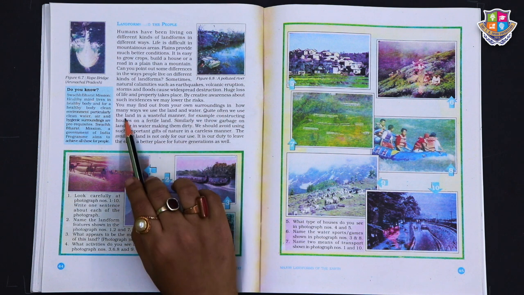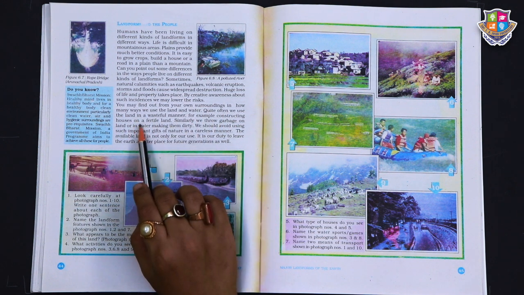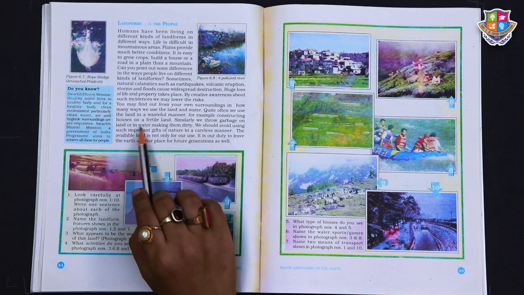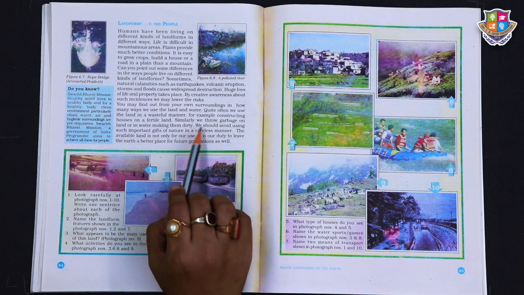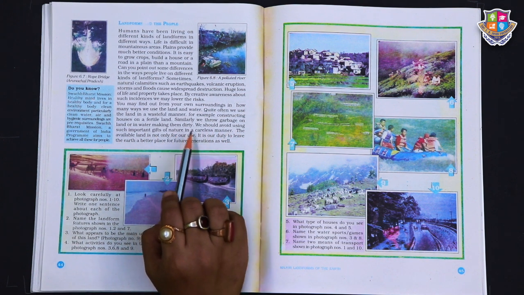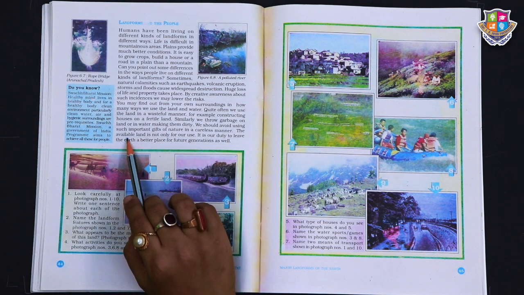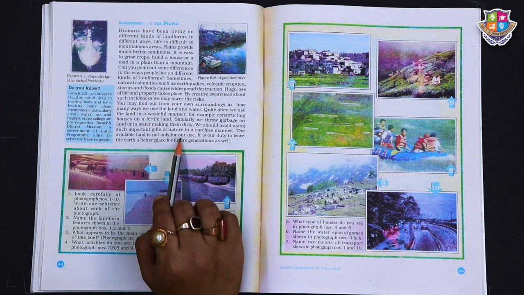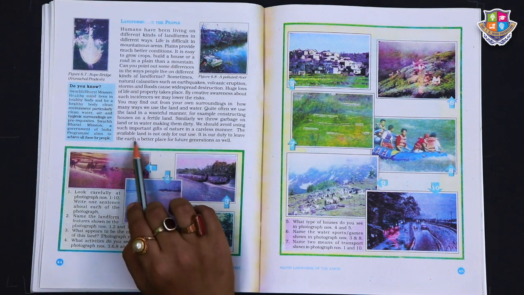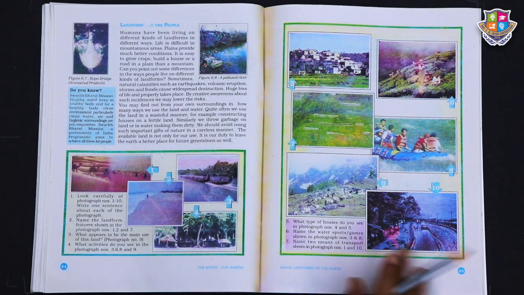Quite often we use the land in a wasteful manner, for example, constructing houses on fertile land. Similarly, we throw garbage on land or in water, making them dirty. We should avoid using such important gifts of nature in a careless manner. The available land is not only for our use, it is our duty to leave the earth a better place for future generations as well.